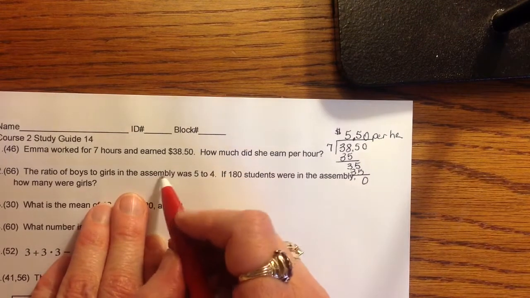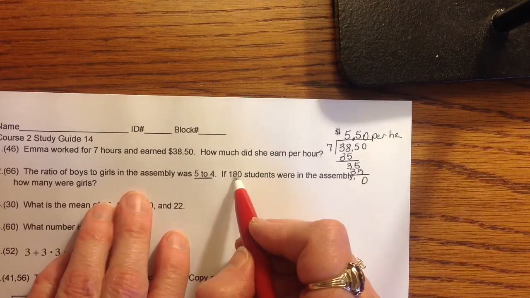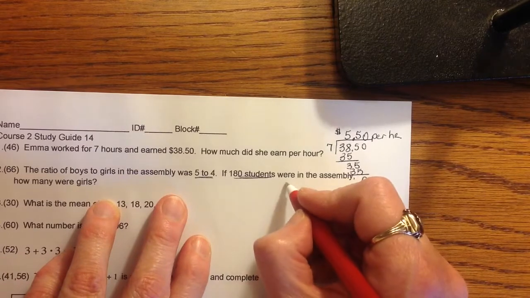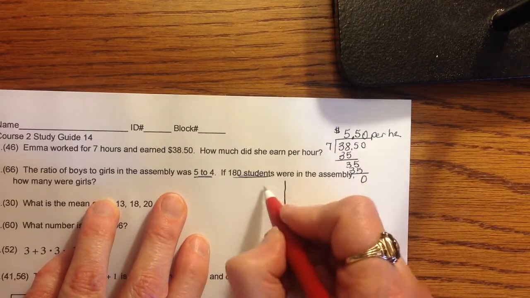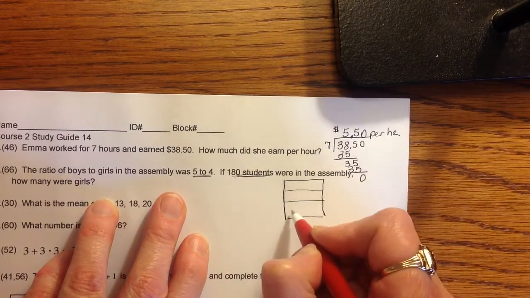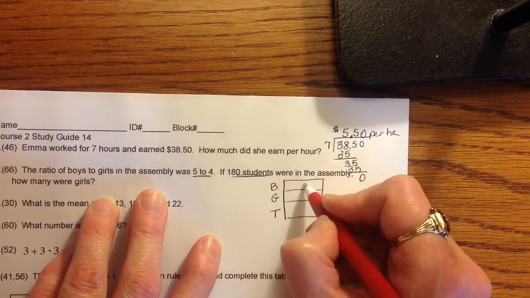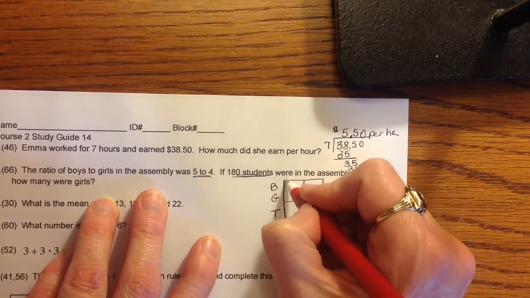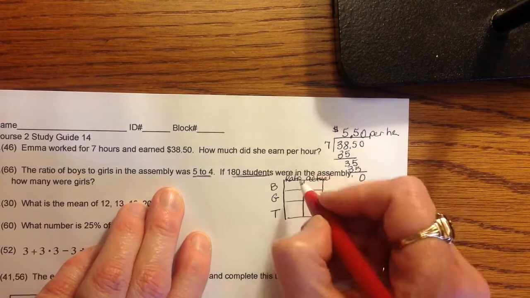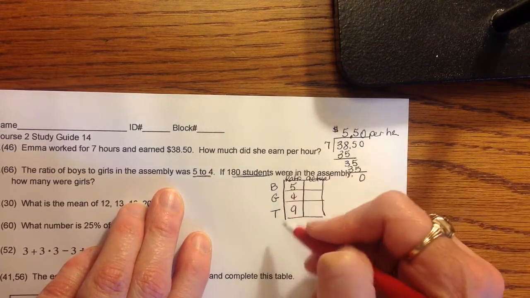The ratio of boys to girls in the assembly was 5 to 4. This is a ratio problem, but notice in the second part, they don't give us boys or girls, they give us the total if 180 students were in the assembly. So when we make a ratio table, we're going to need 3 columns, 3 rows. 1, 2, 3. We've got boys, we've got girls, and we've got total. And I'm going to make my ratio and my actual. So the ratio of boys to girls is 5 to 4 with a total of 9. That's just the reduced fraction of how many.